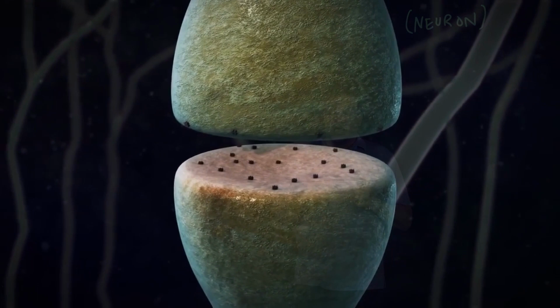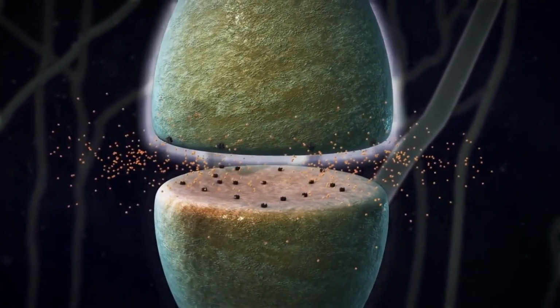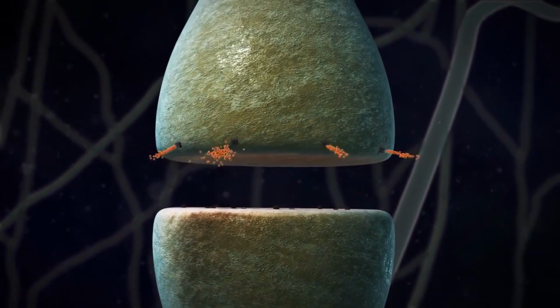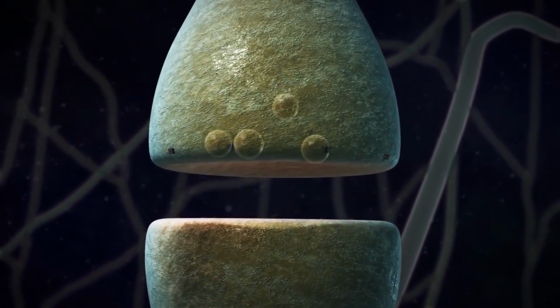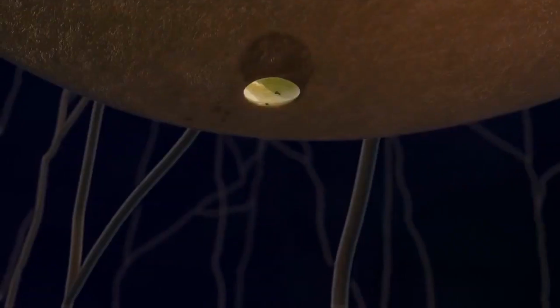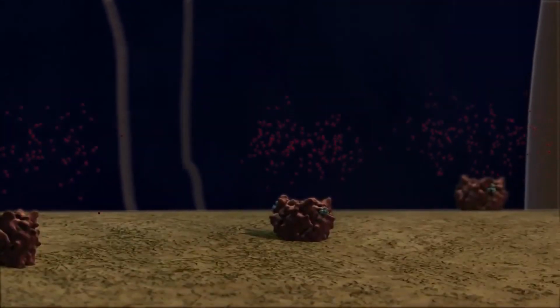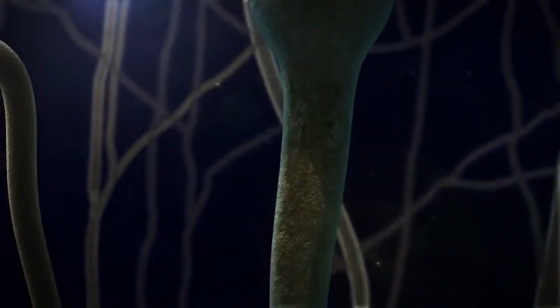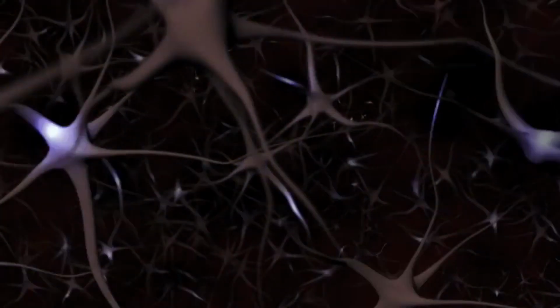What I want to do today is pretend that we're going on a microscopic journey inside the human brain so that we can better understand how our brain talks to itself and how it talks to the rest of our body. And at the most fundamental level, we have brain cells, also called neurons. There are about 100 billion, that's with a B, neurons in the human brain.